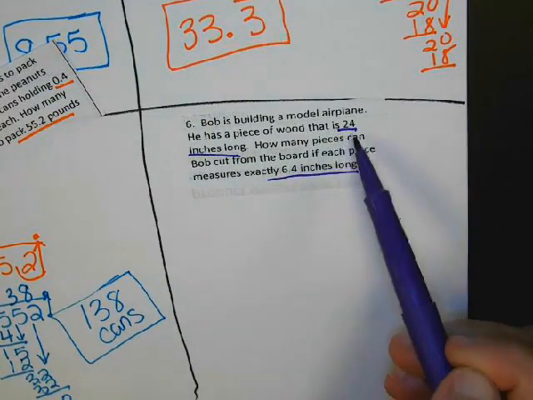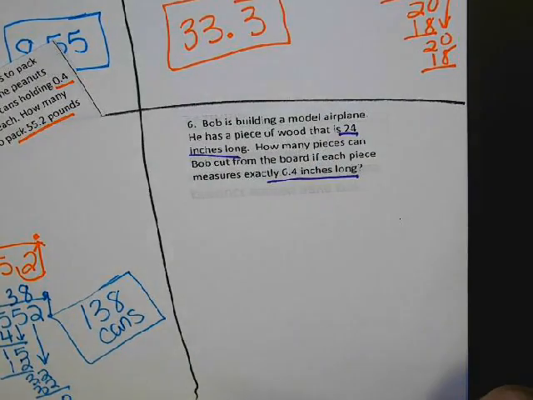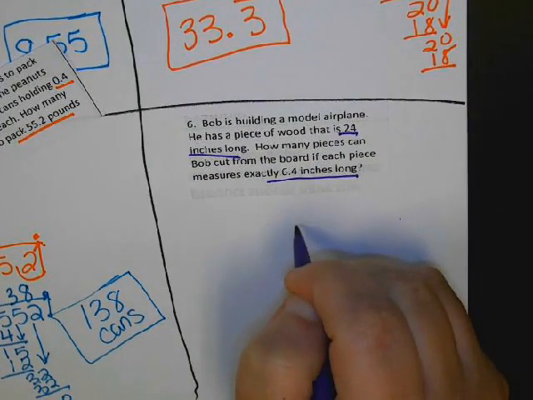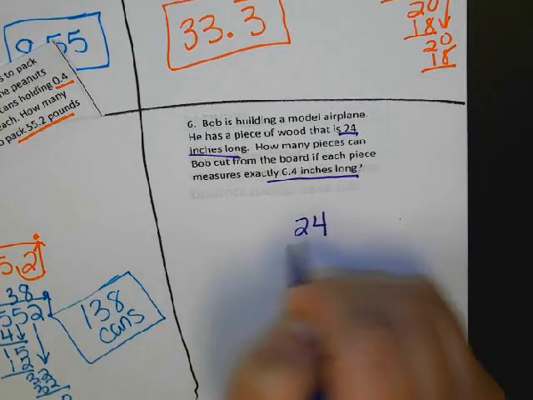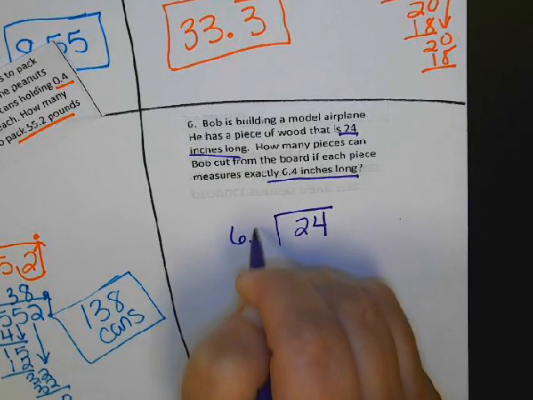So we're going to take our 24-inch board and divide it into pieces that are 6.4 inches long. So we're going to write that down. 24, and we're going to divide it up into pieces that are 6.4 long.